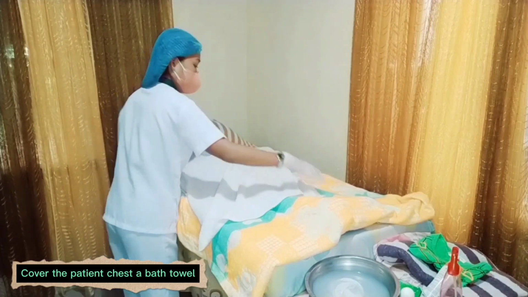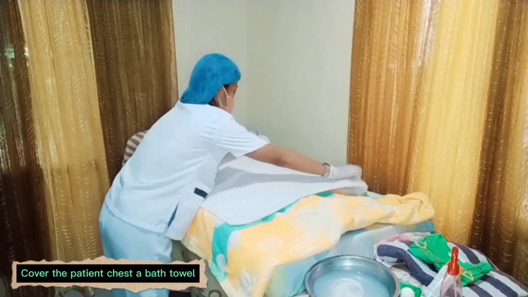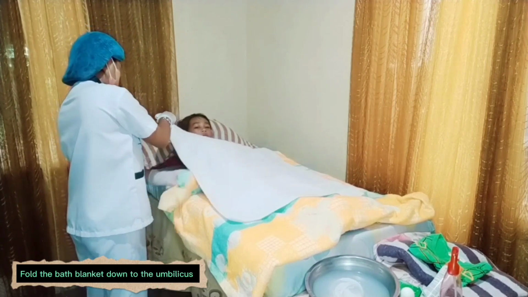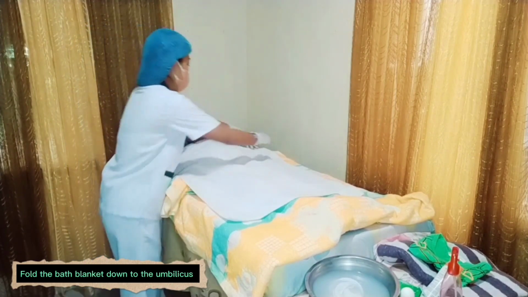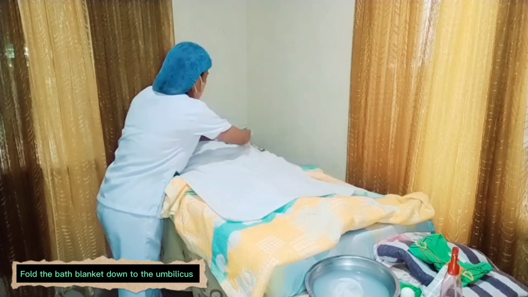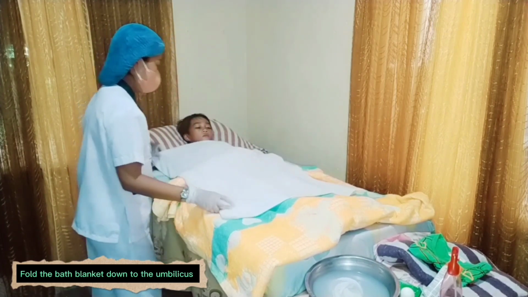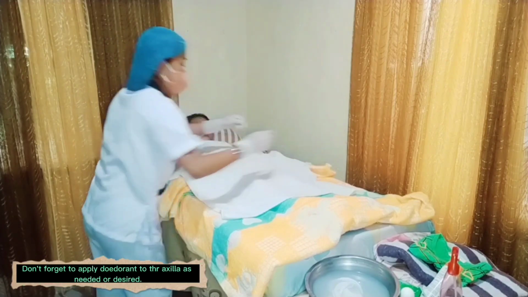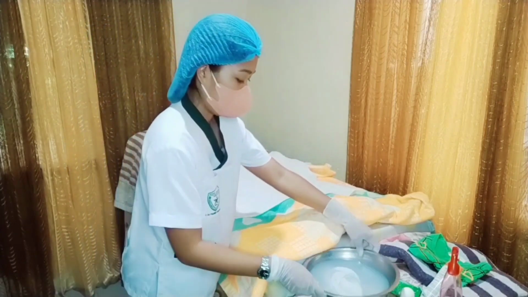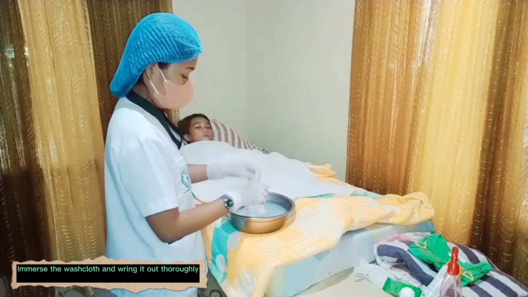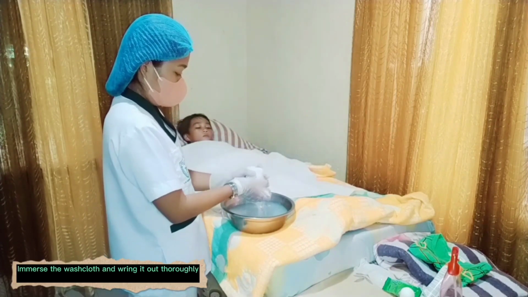Cover the patient's chest with a bath towel. Fold the bath blanket down over the umbilicus. Immerse the washcloth and wring it out thoroughly.